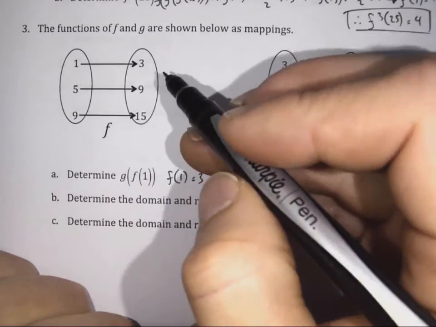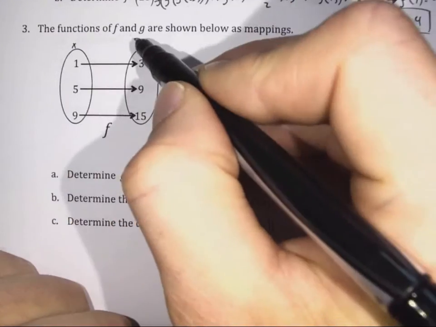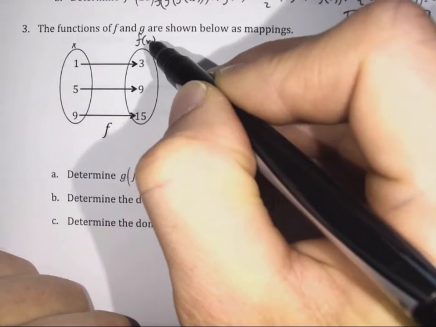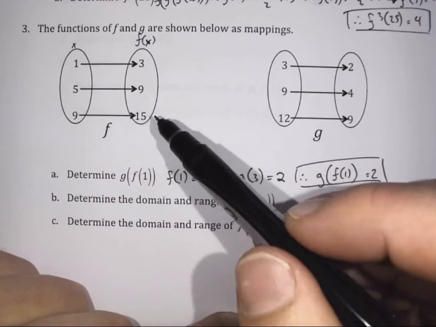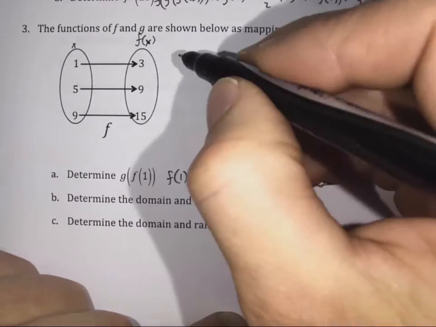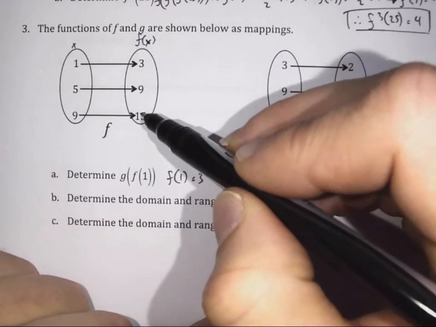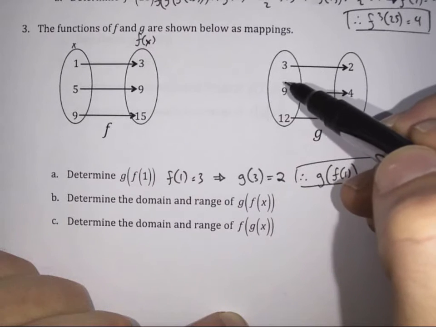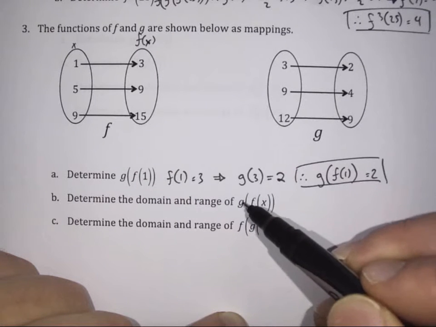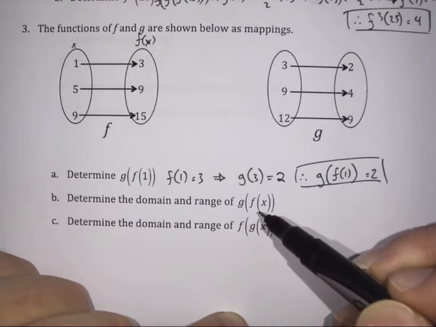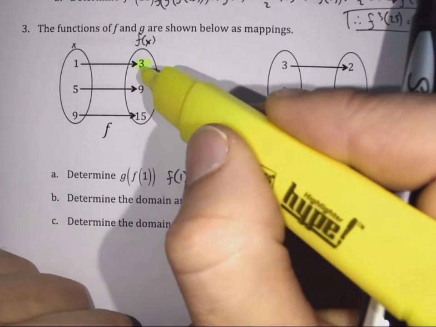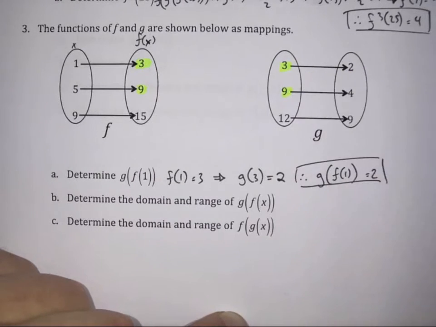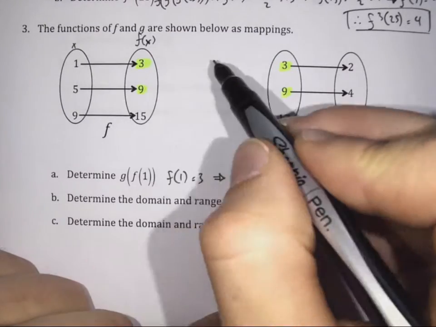If I think of these being x's and these being f of x's, outputs of f, I have to ask, how many of these outputs match possible inputs of my big G function? If I look, I see 3 and 9 match and can map directly into my G function.